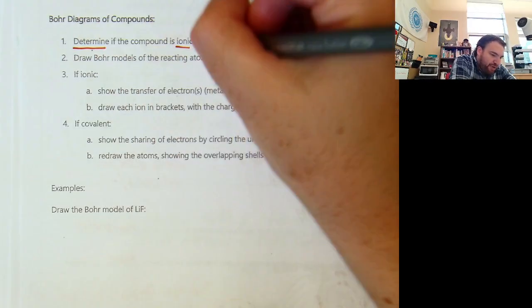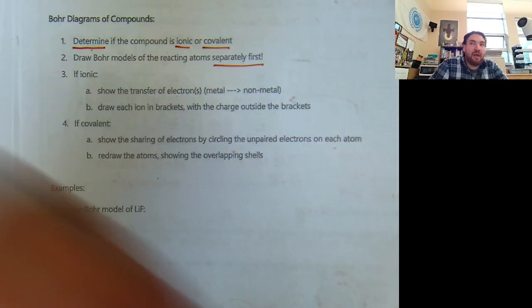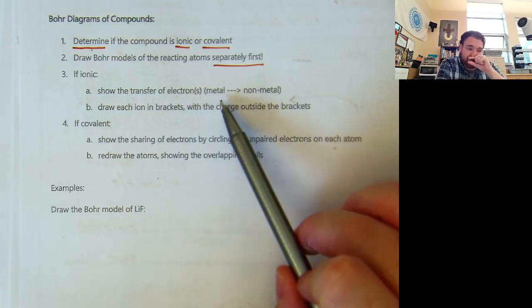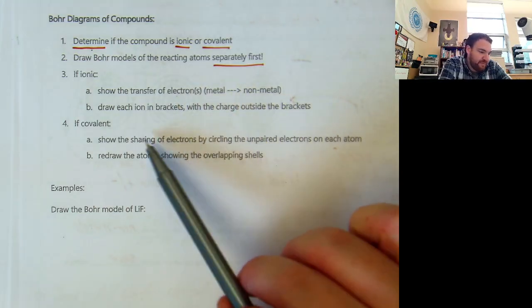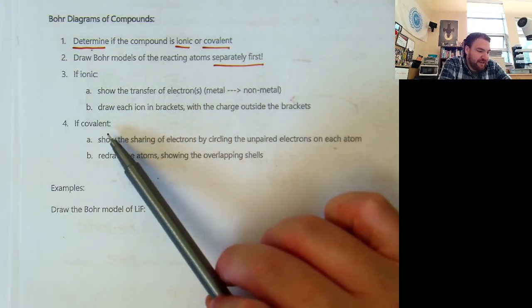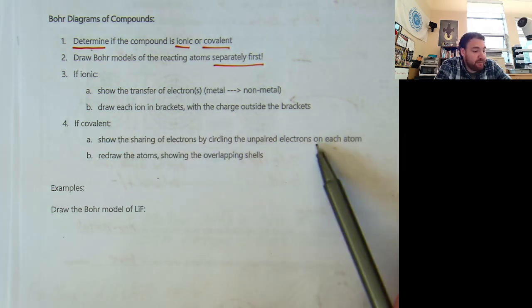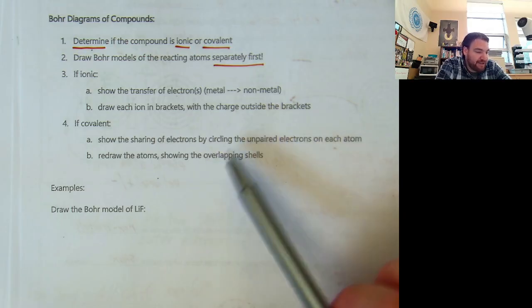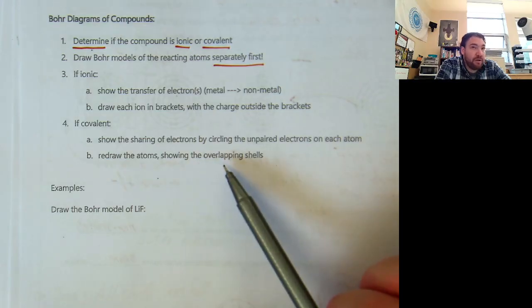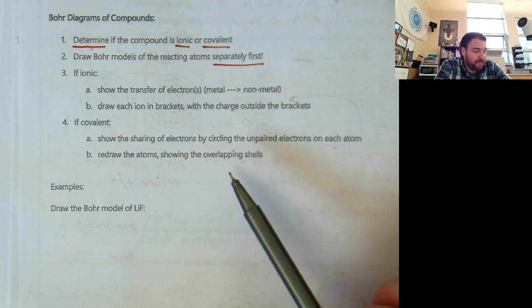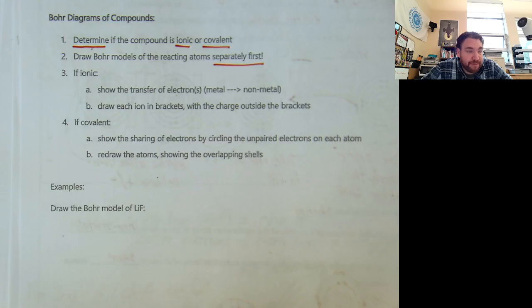Always draw the Bohr models separately. And then show how these things transfer. If it's ionic, you're going to show the transfer of electrons with an arrow. And then redraw. If it's covalent, you're going to show the sharing. And then you're going to redraw. The ionic ones you'll redraw with brackets. The covalent ones you'll redraw overlapping those shells. No brackets needed for a covalent compound. Do 2 examples and I'll let you play.